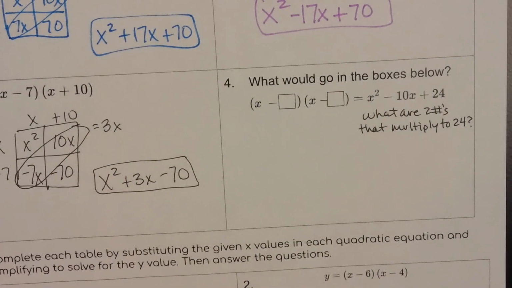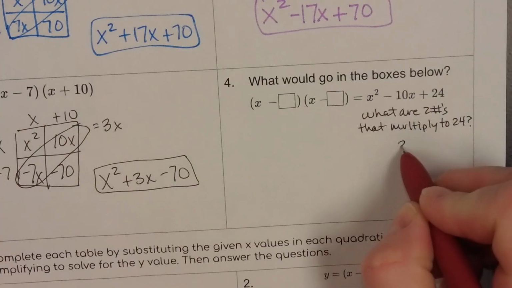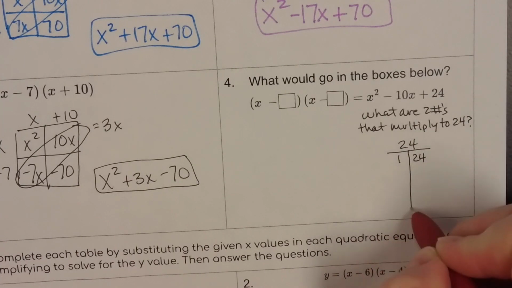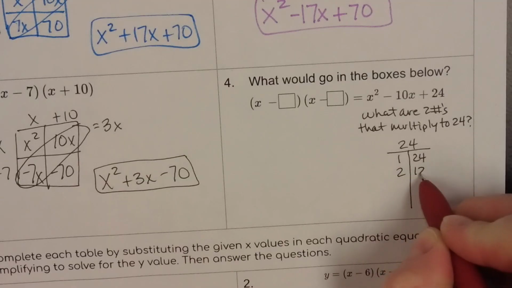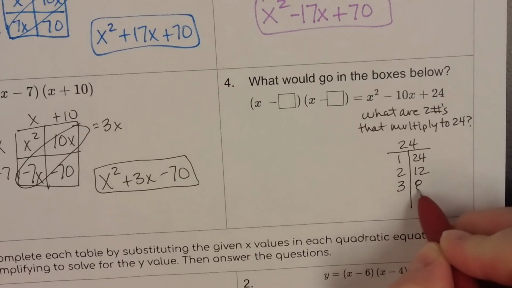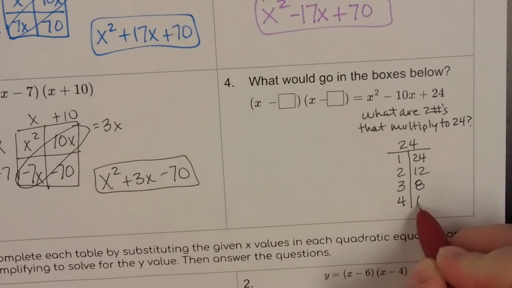Okay, if you need to zoom in some here. If you need to pause, please do. But 24 is going to be 1 times 24. We can make a little t-chart. 2 times 12. Okay, 3 times 8, and 4 times 6.